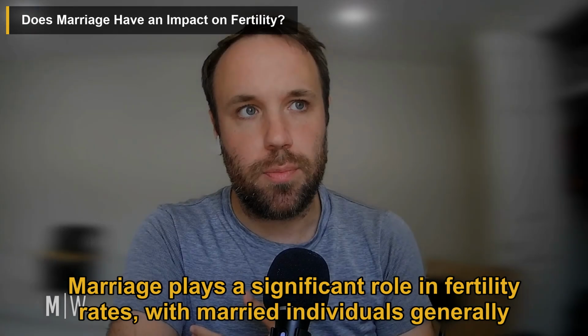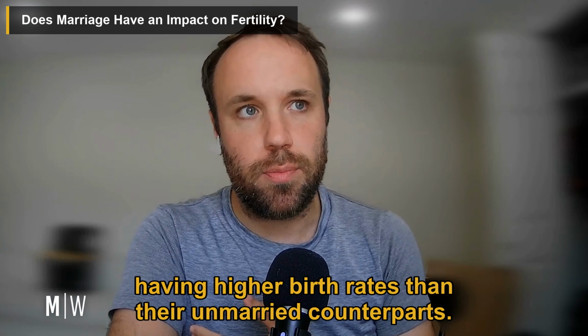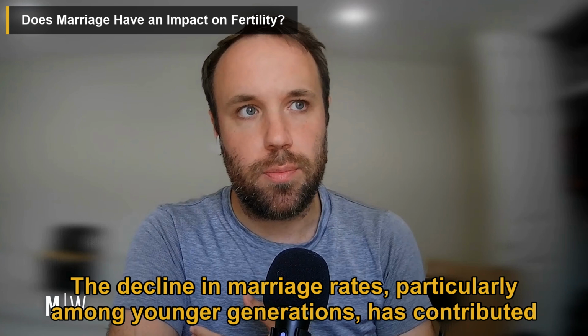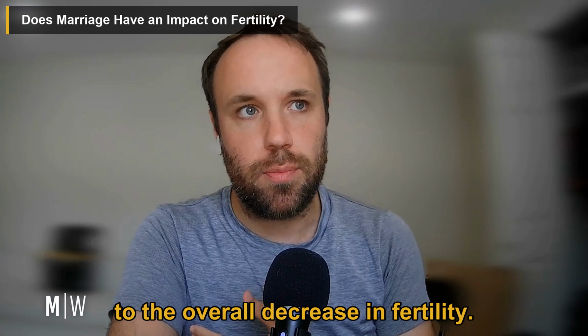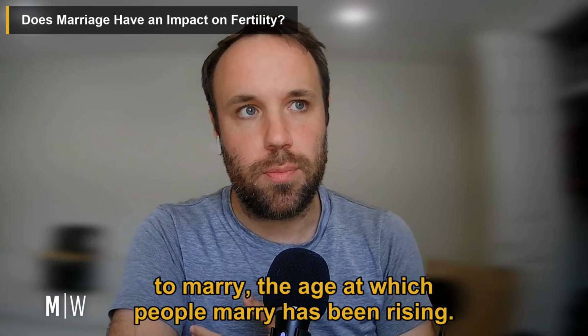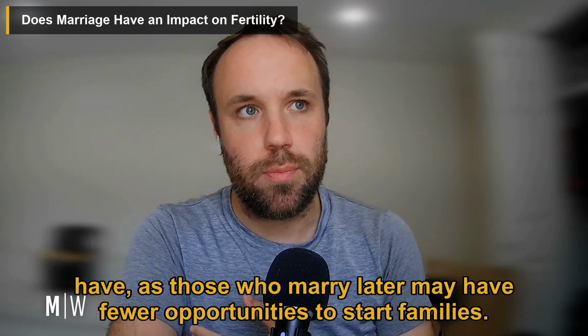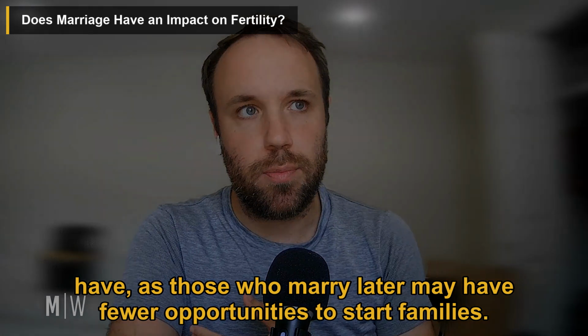Marriage plays a significant role in fertility rates, with married individuals generally having higher birth rates than their unmarried counterparts. The decline in marriage rates, particularly among younger generations, has contributed to the overall decrease in fertility. While the desire for marriage remains stable, with about 90% of people expressing a wish to marry, the age at which people marry has been rising. This delay in marriage often correlates with a decrease in the number of children people have, as those who marry later may have fewer opportunities to start families.